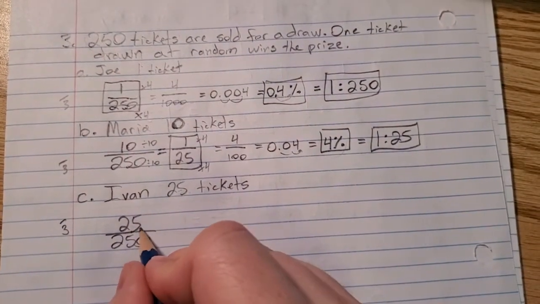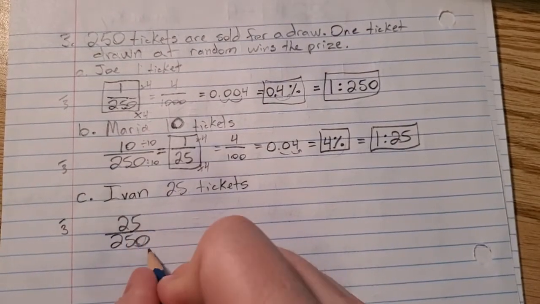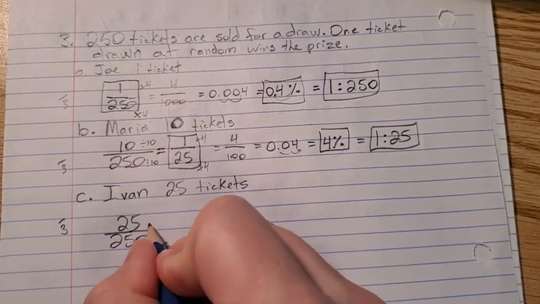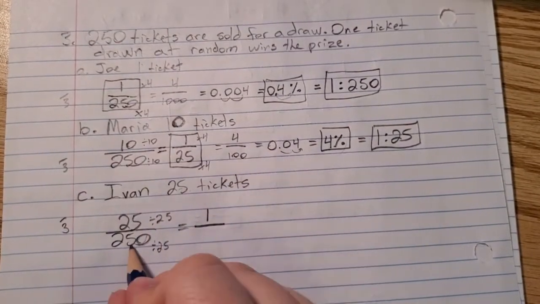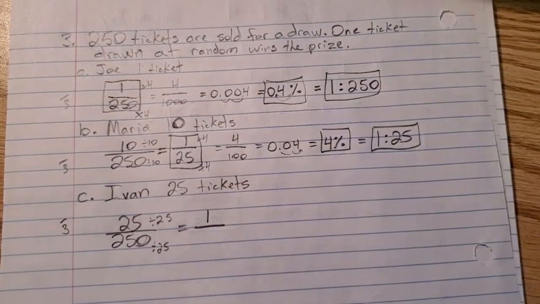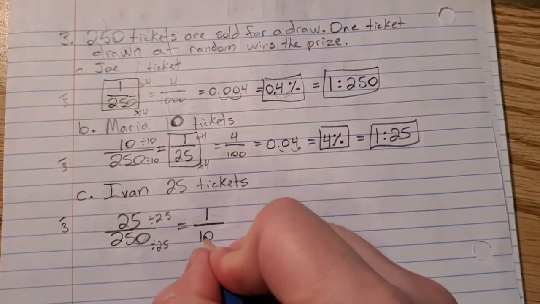Now looking here, 25 with a 0 at the end, we could take both of these and divide by that 25. We're left with 1, and 250 divided by 25 is 10.